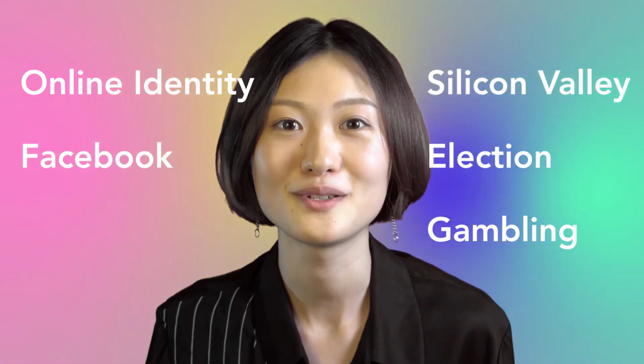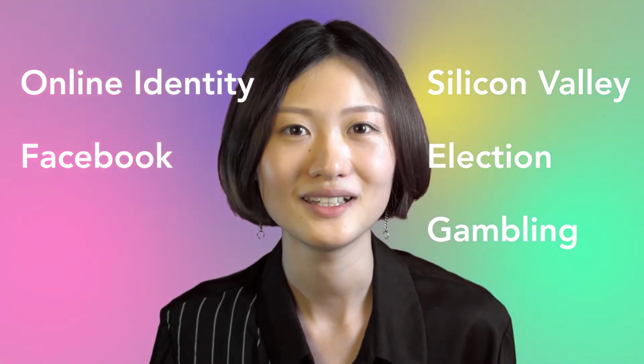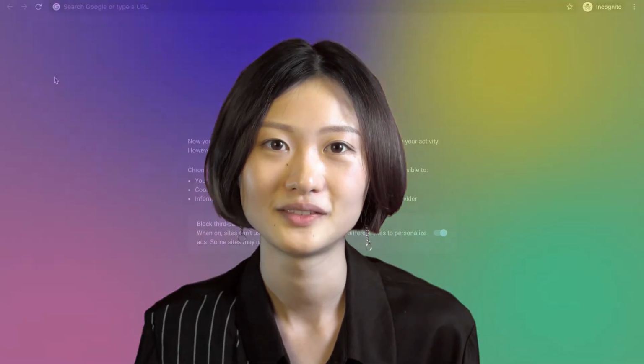Step 3. Write down a list of categories or keywords you're planning to incorporate in your collage, or sketch out a few compositions. For example, here is a list of words I came up with associated with the issue of data privacy, including Silicon Valley, election, gambling, online identity, and Facebook.